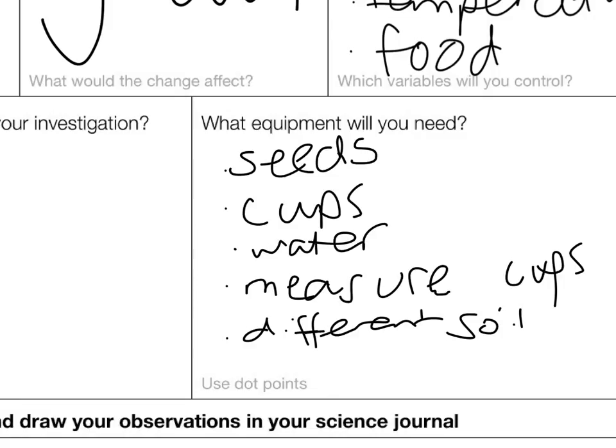We don't need to put sunlight there because we'll just put them in the sunlight. Or we'll make sure that our water is fresh. It's the same type of water. If we put them all out at the same place, they will be in the same temperature. We're not going to worry about giving them food because we'll just test the soil, so we won't even put food into the equation. Okay, I think that's pretty much all we need. We've got measuring cups to measure the amount of soil as well. All right, so then we go over here.